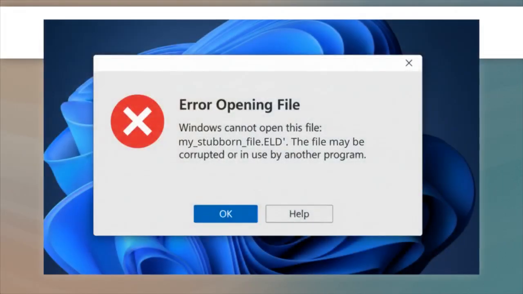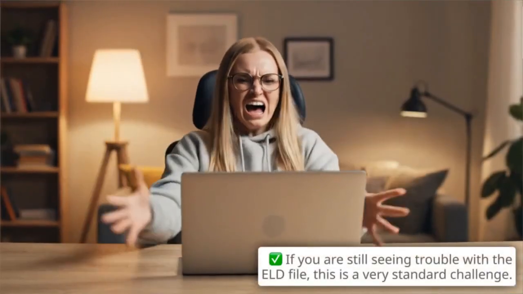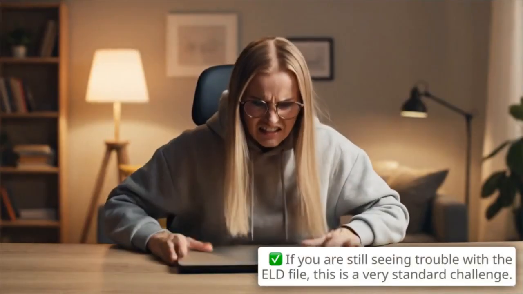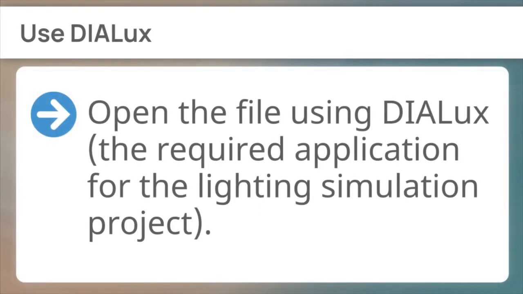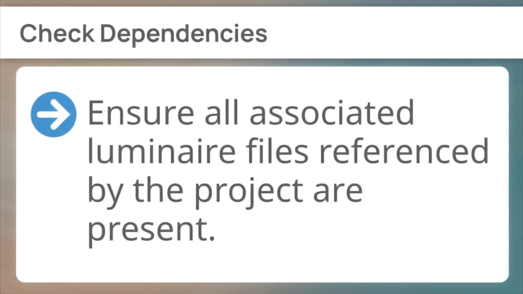Because the ELD format is often tied to niche applications, we must check the foundation. Let's go through our quick verification list now. First, use DIALux. Open the file using DIALux, the required application for the lighting simulation project. Next, check version. Ensure your DIALux version is compatible with the version that created the file. Finally, check dependencies. Ensure all associated luminaire files referenced by the project are present.